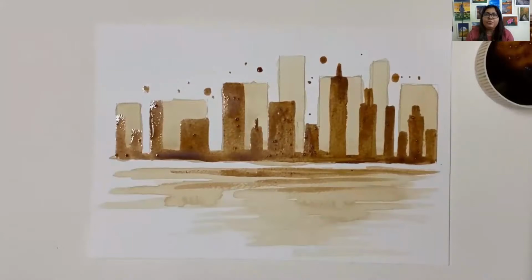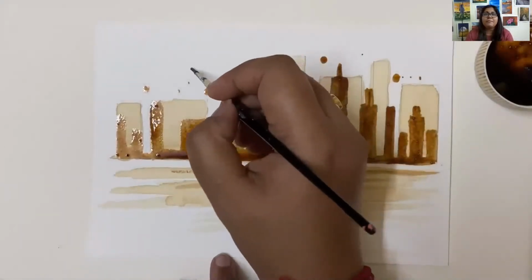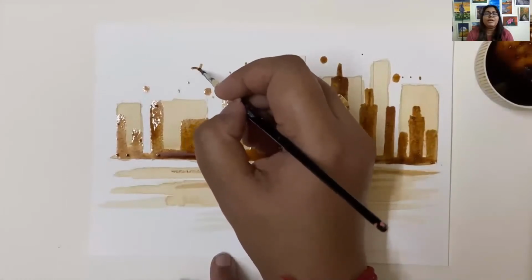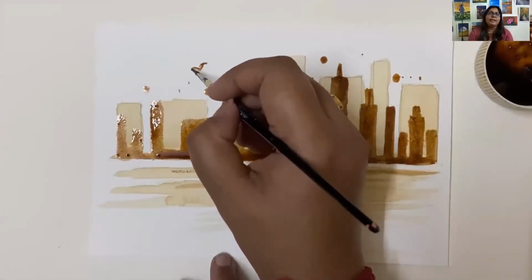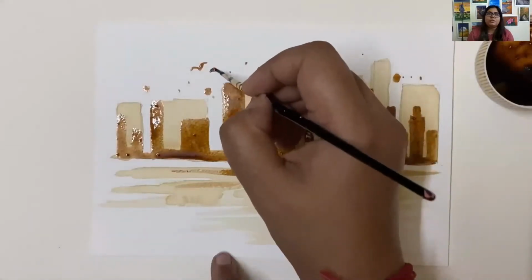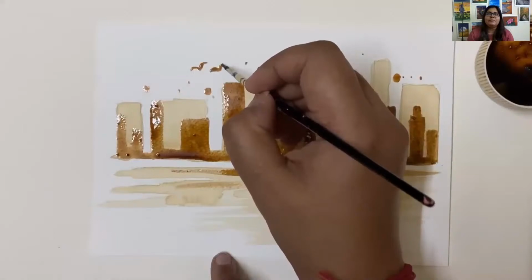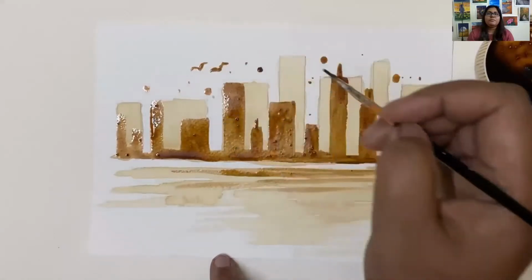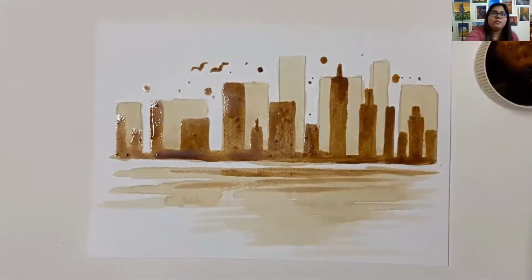Okay, whenever you draw birds in the sky or little stars in the sky, or if you want to draw a night scenery, you can draw a moon or a sun in the sky also. Remember, you should be using a thin brush like this one. Like I'm drawing birds right now, I'm using a thin brush so that it is nice and detailed. Okay, so now your city landscape painting is complete.